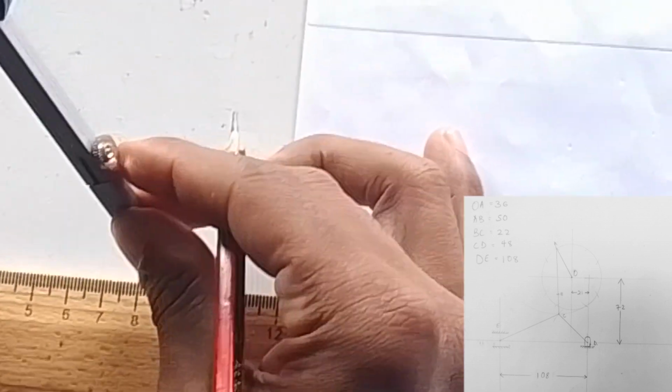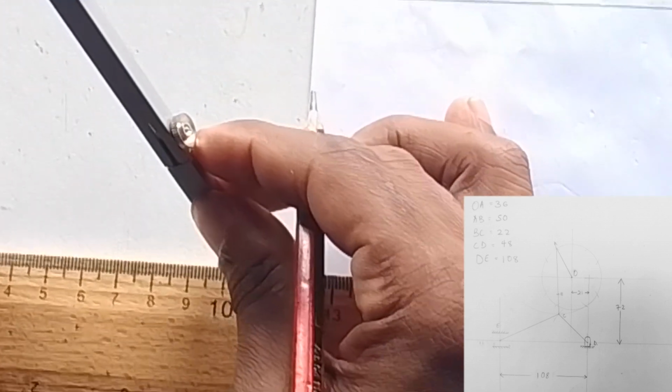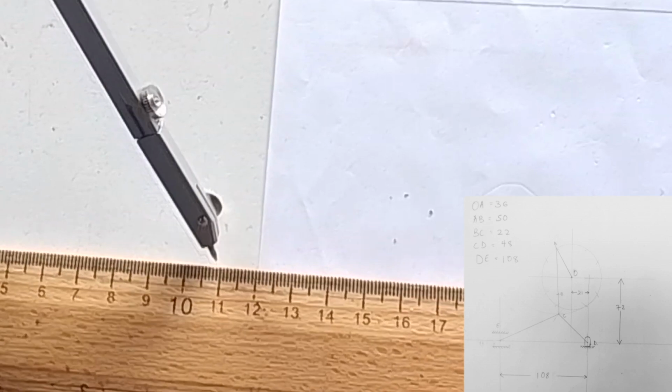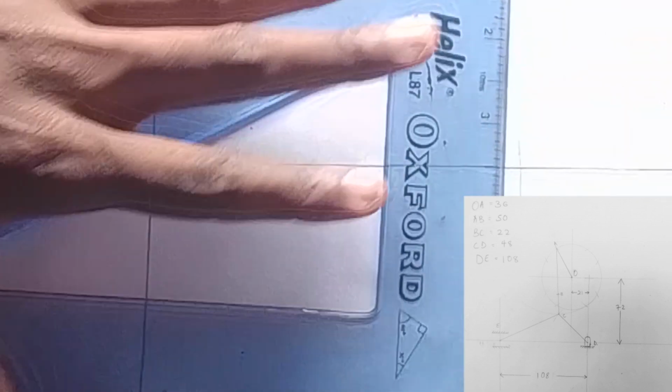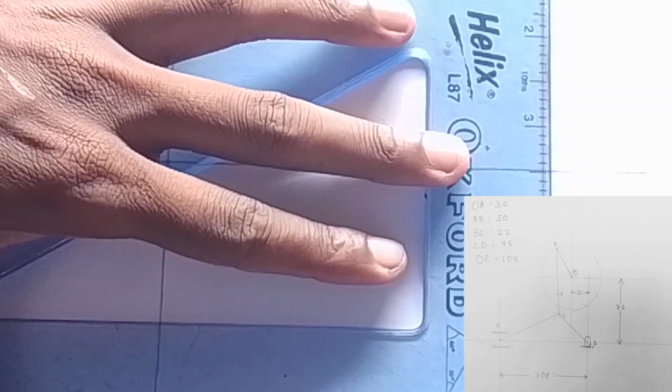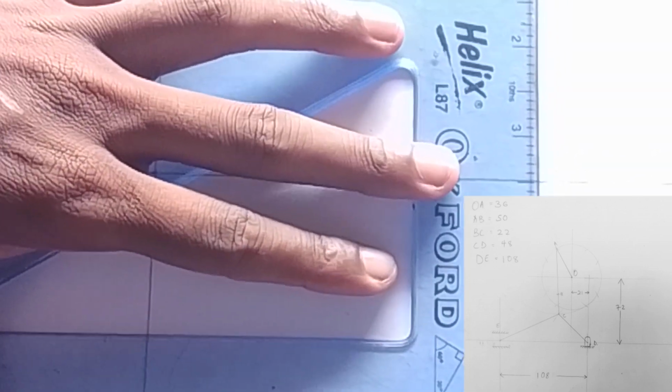So from point E to point D, we are told that is a distance of 108. So using a ruler, measure 108, that is 10.8 centimeters. Using a ruler and your compass, at this particular point, stand here and make a mark. Then stand here with your ruler at this point and draw it like that. So there we have our D.